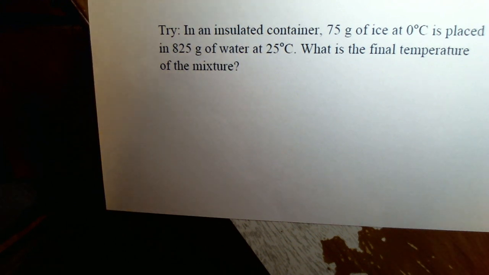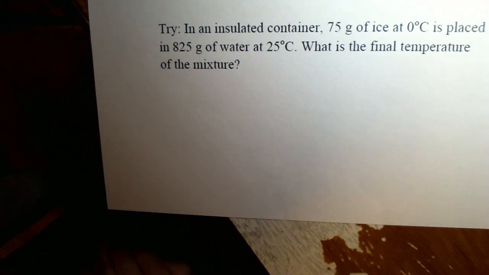Hi everyone. I'm going to go through a quick solution of this problem I gave you and asked you to try last time. It's in an insulated container. 75 grams of ice at 0 degrees centigrade is placed in 825 grams of water at 25 degrees centigrade. What is the final temperature of the mixture?